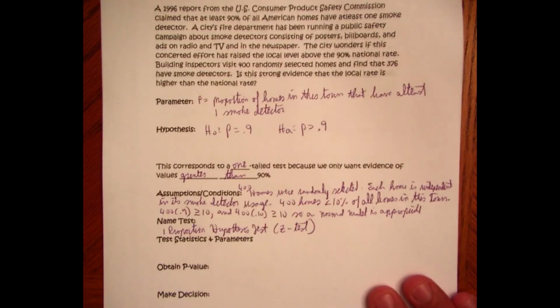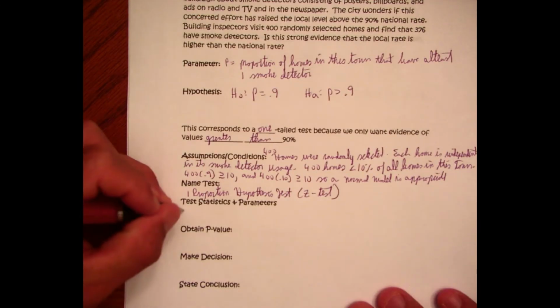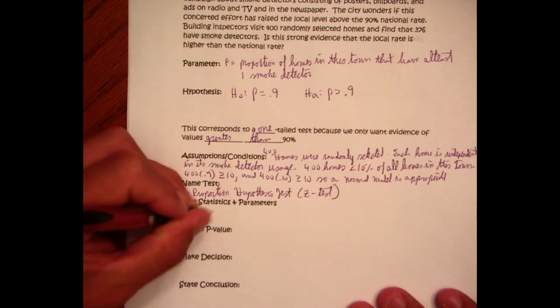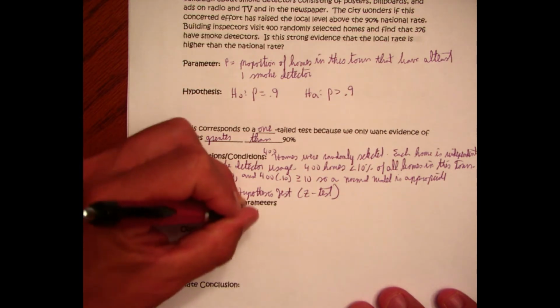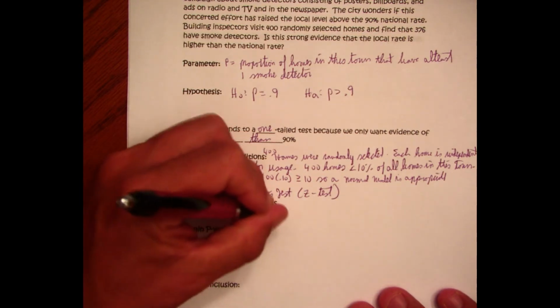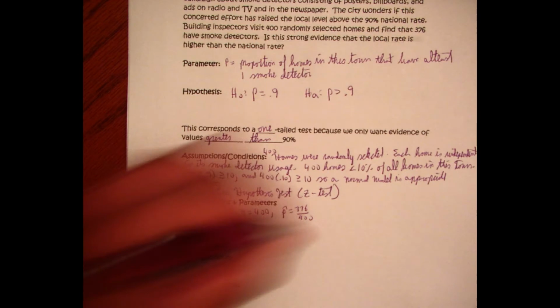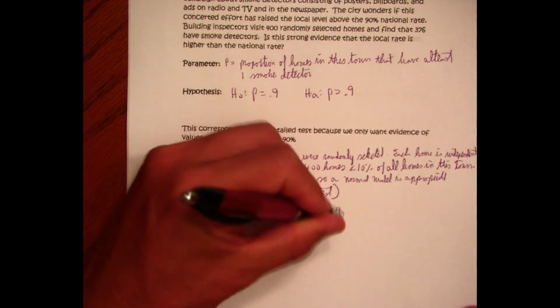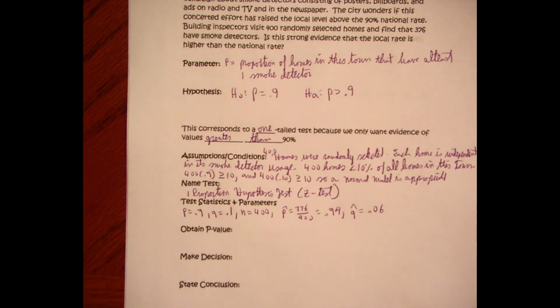Okay, the player's in the game now. So now we've got P, Q, N, P hat. P hat is 376 over 400. So that's our sample proportion. And then Q hat would be our sample failures.